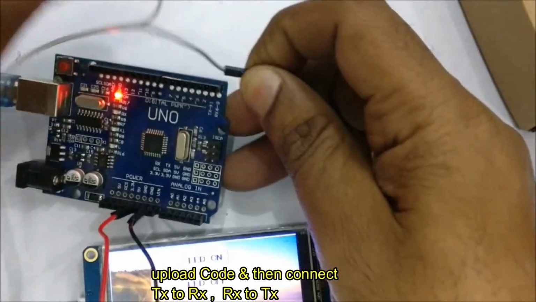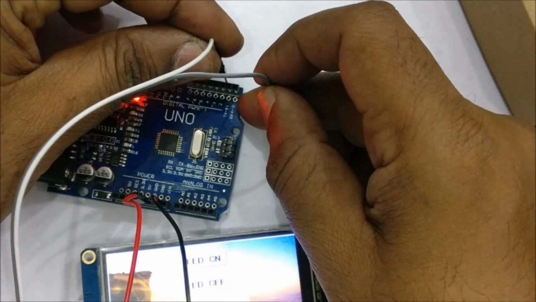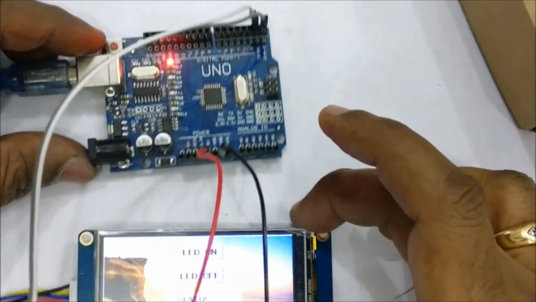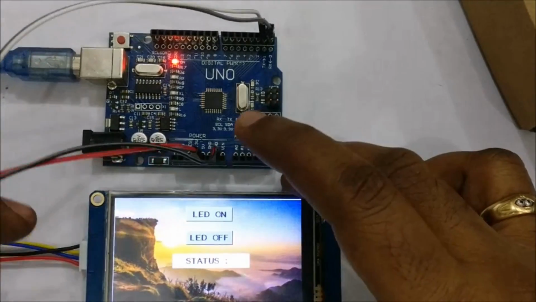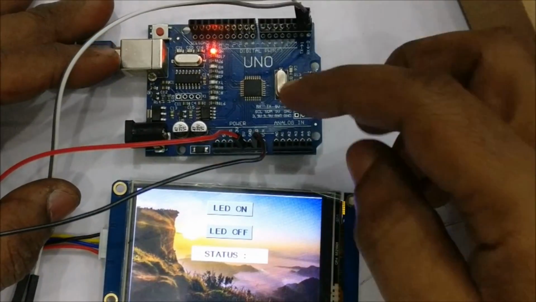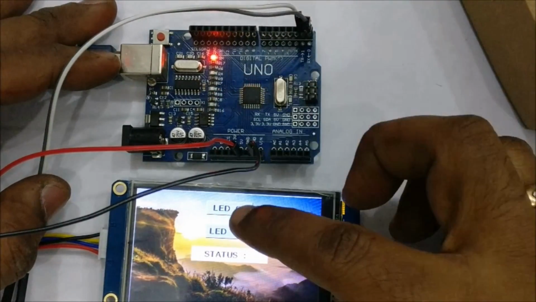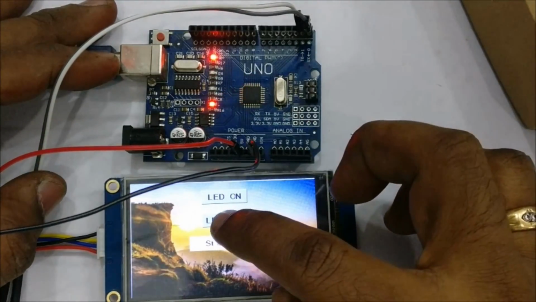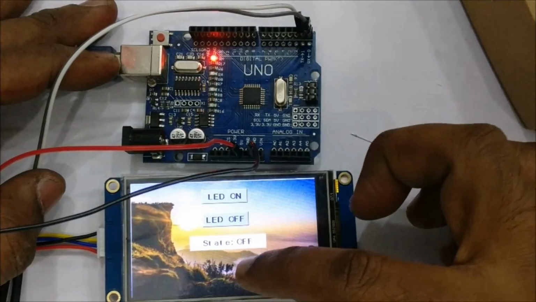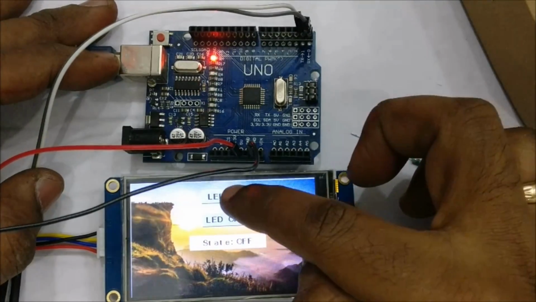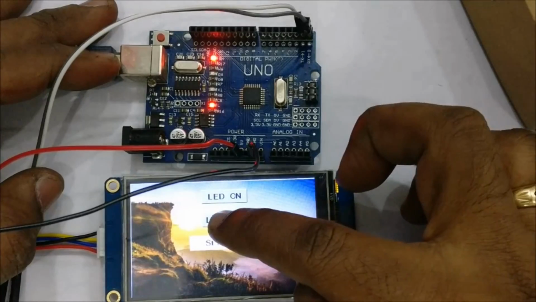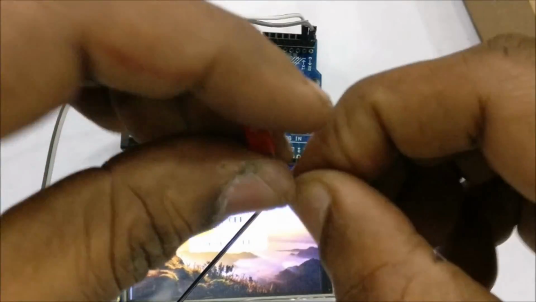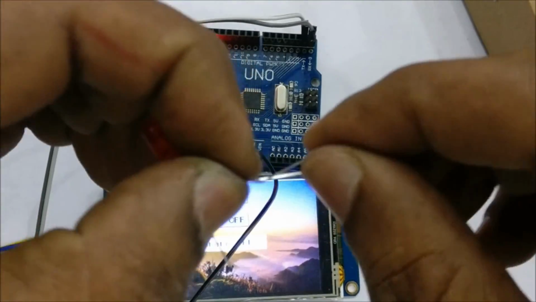Once the code is uploaded, now you connect the TX of NEXTION display to RX of Arduino and RX of display to TX of Arduino. Since we are not using any software serial, you have to do this after uploading only. Now you click touch on LED on. You can see the LED 13 on, and touch on LED off. You can see the LED off.